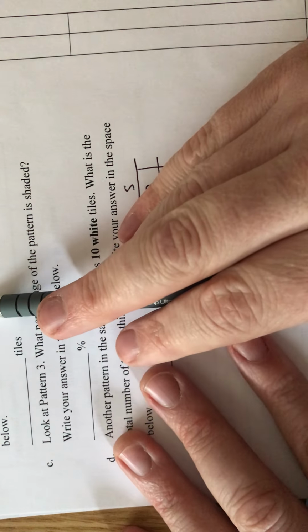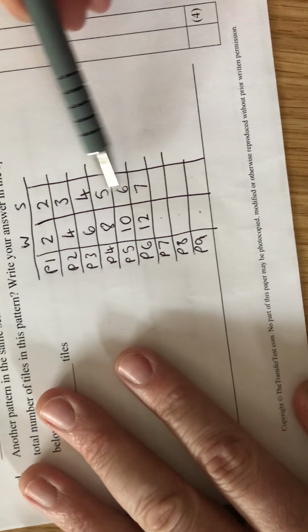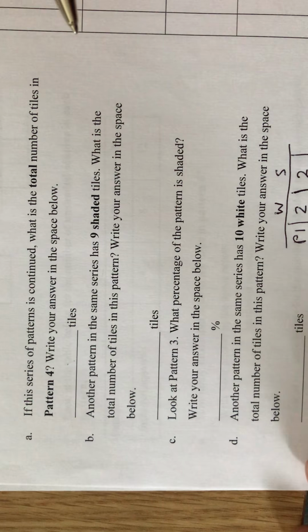Another pattern in the same series has 9 shaded tiles. Well, you would need to just continue that table on to answer that question.